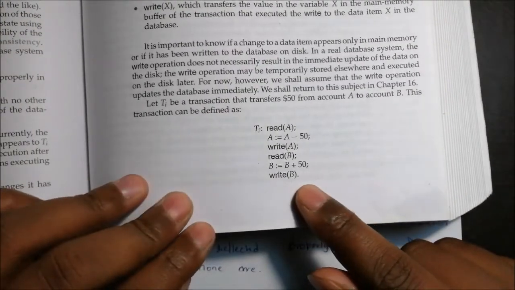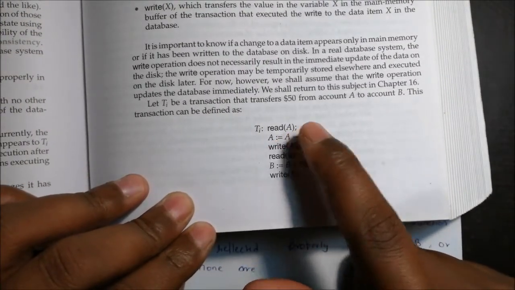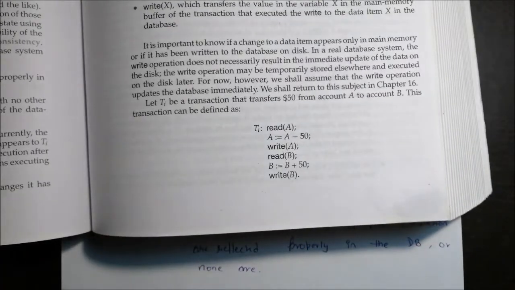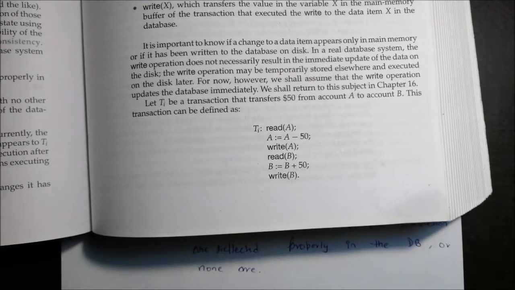This is a transaction which is performing a read on data item A, then subtracting 50, then performing a write operation, performing a read operation on B, and then writing B. But this is not a complete transaction because it does not end with a commit or an abort. If a transaction does not have a commit or abort, it is called a partial transaction.